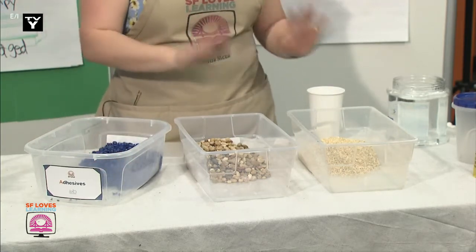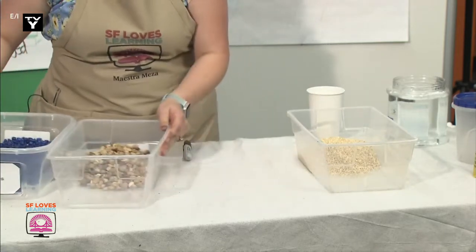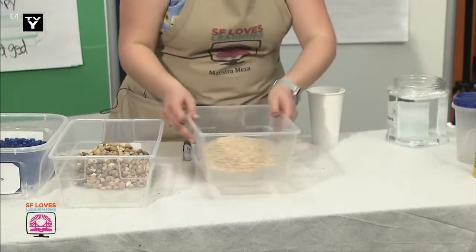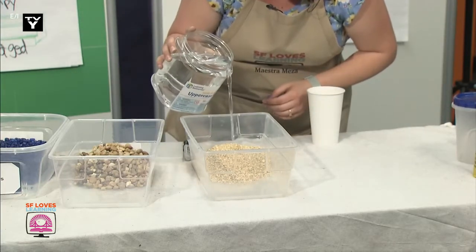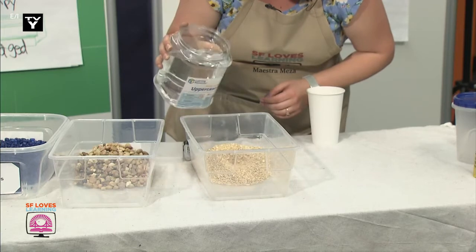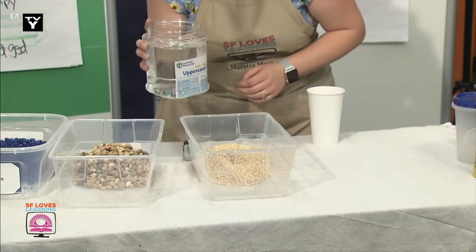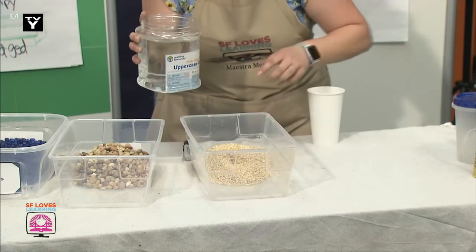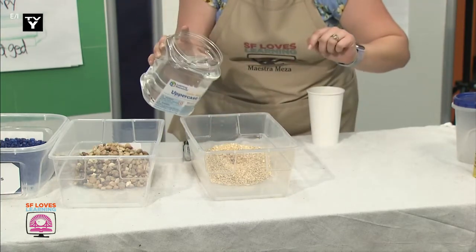Now, I'm going to pour some water over the sand. Let's observe what happens. Ooh, what do you notice? Yeah, a lot of the sand just washed away and moved.